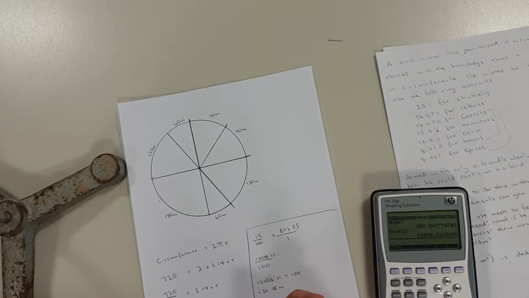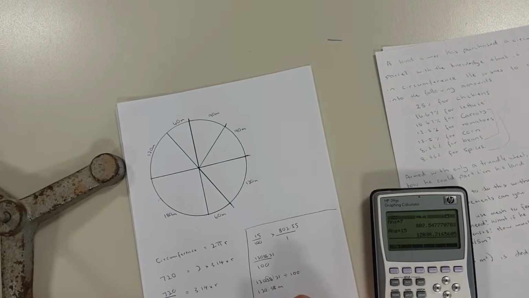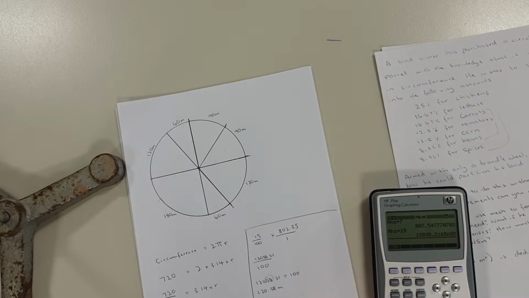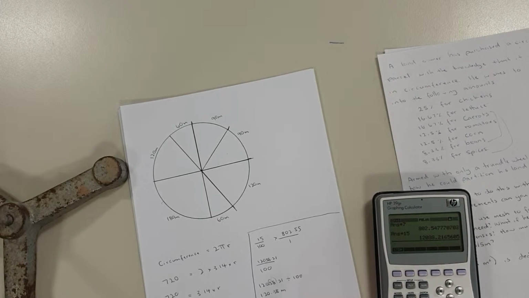802.55 plus 120.38: 3, carry the 1, 9, decimal point, 229. He needs to purchase 922.93 meters of mesh in total.